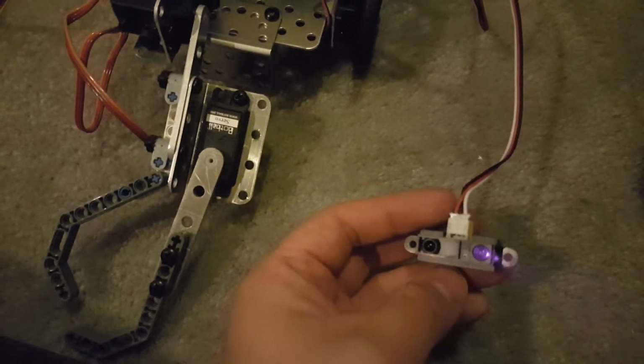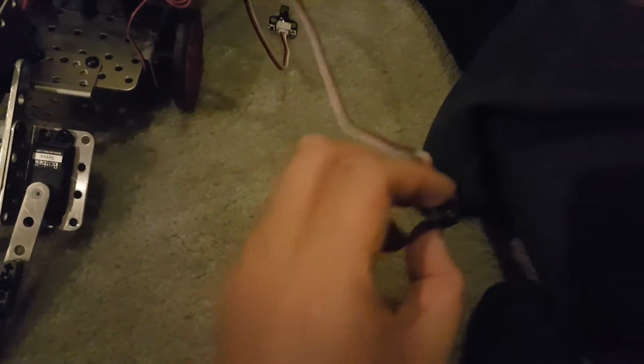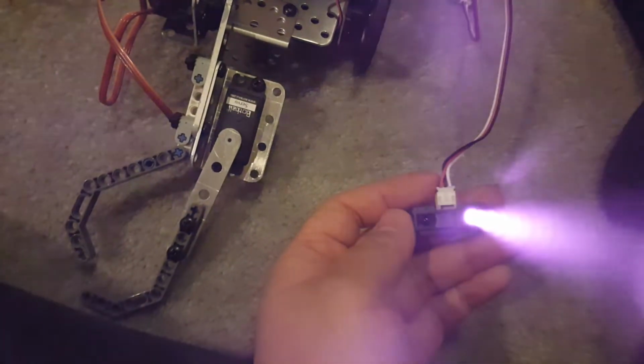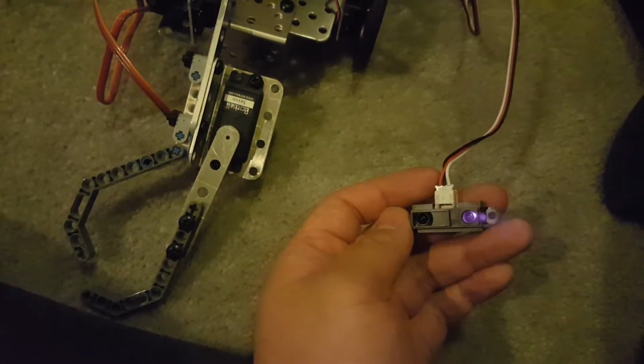Notice that it's shooting out some infrared, so it's basically saying the bounce back, and if it does, I guess it picks it up and tells you how far it is.